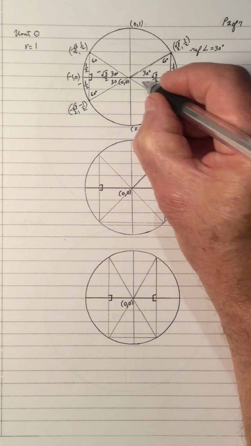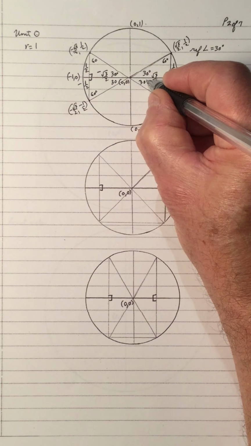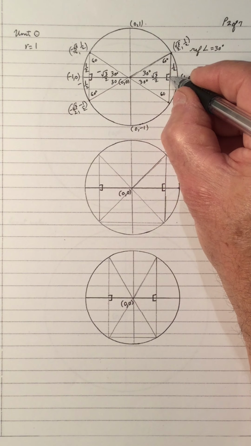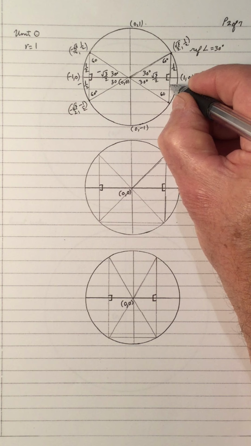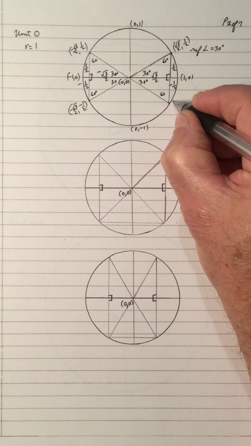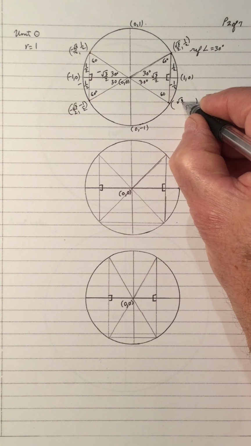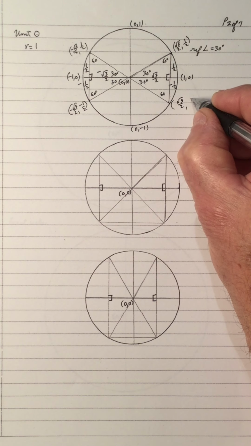And in the fourth quadrant, this reference angle is 30, this is a 60, and the x is root 3 over 2, and the y is negative 1/2. So the coordinates of this point are x is root 3 over 2, and y is negative 1/2.